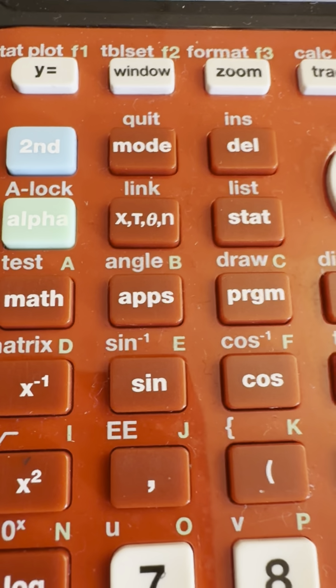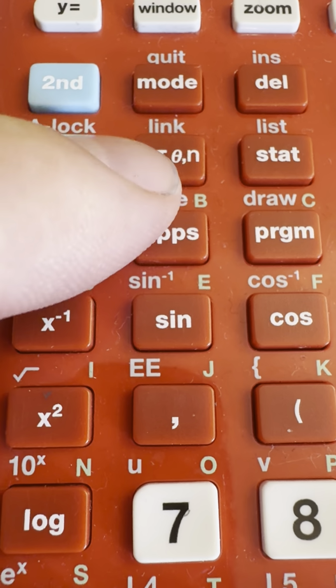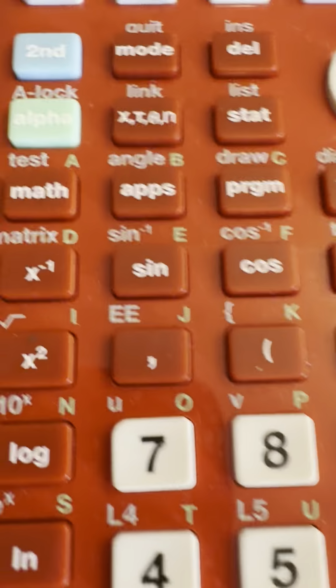And some other things, like where is X? It's right here, if you need X for some reason. Okay.